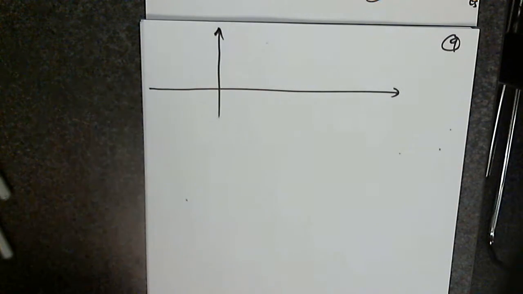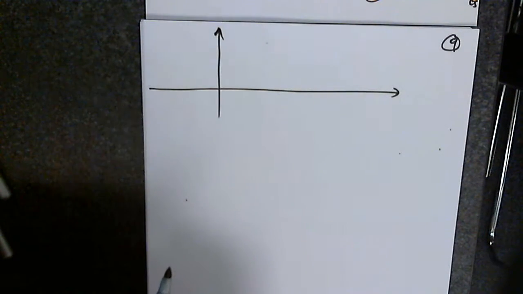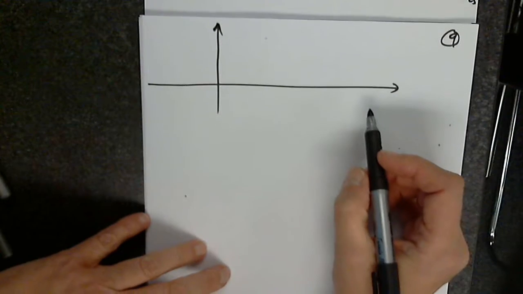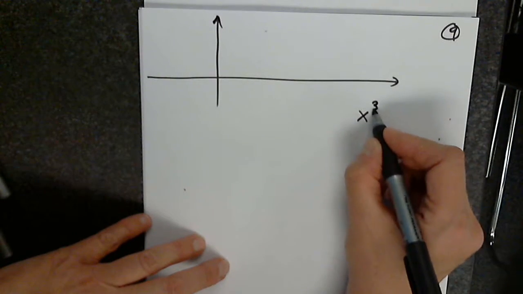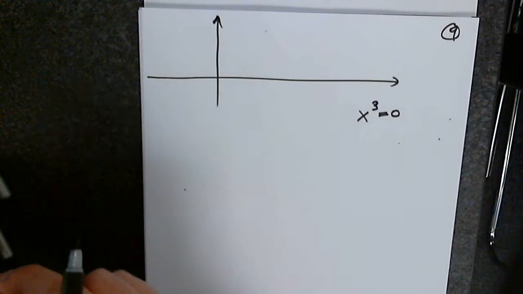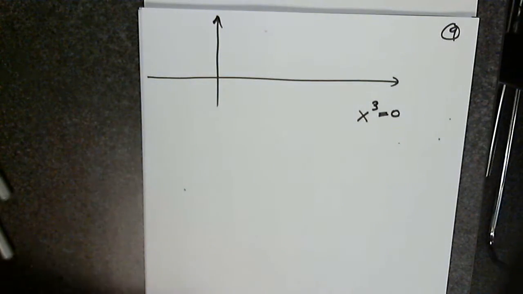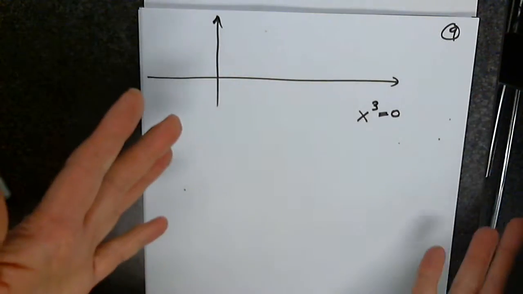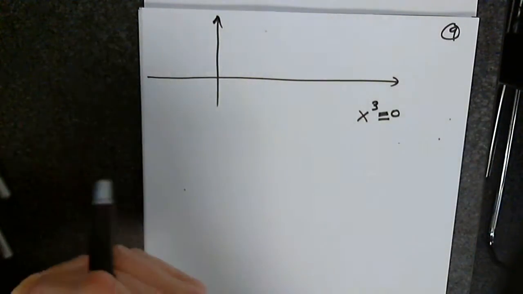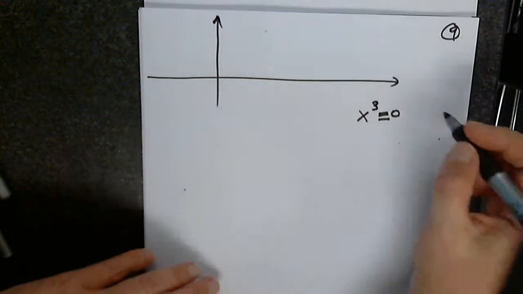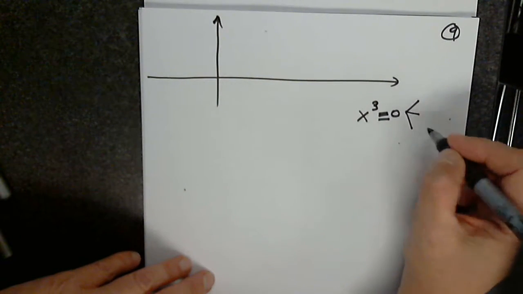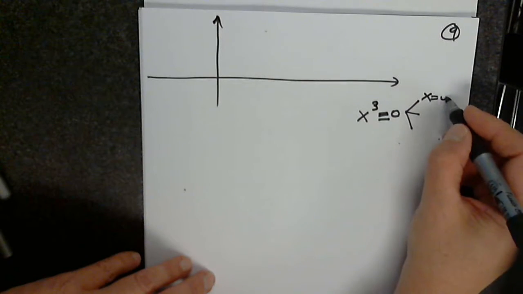Okay. So let's suppose I have x cubed equals 0. It's a function which is x cubed, and I want to find its x-intercepts. How many solutions will you give me? Yes, and it happens that all of them are 0.